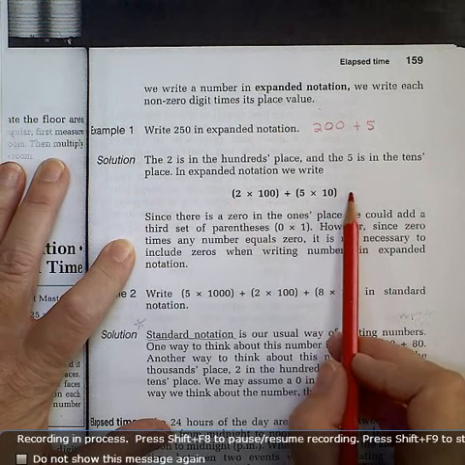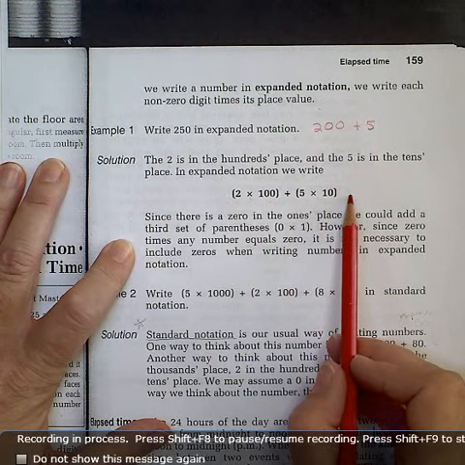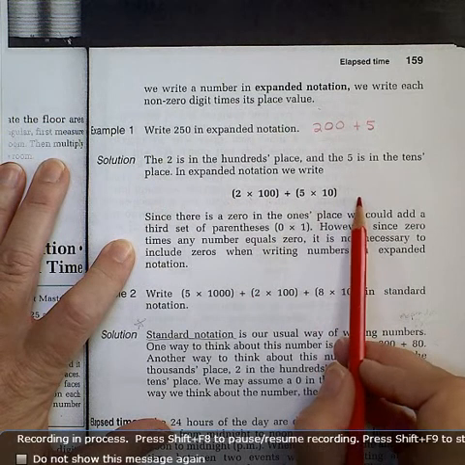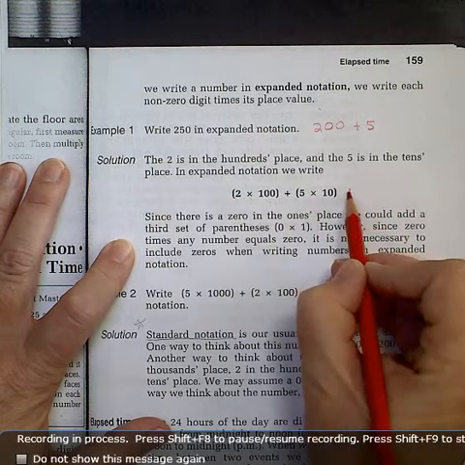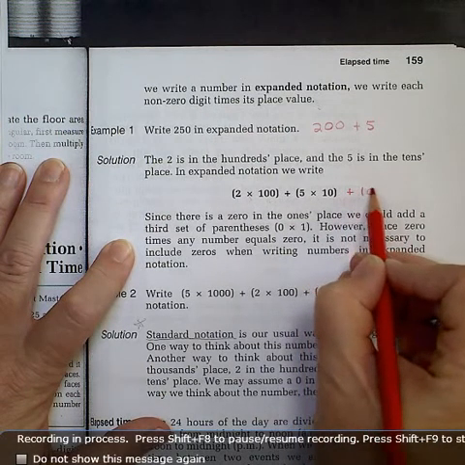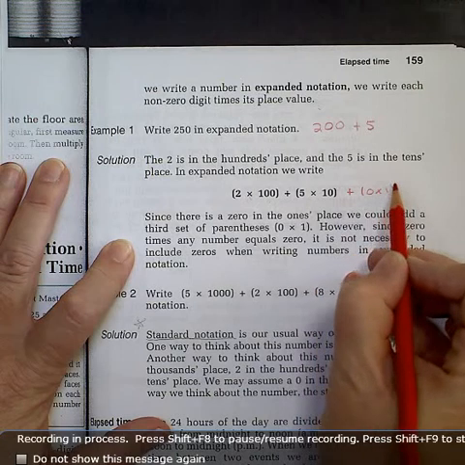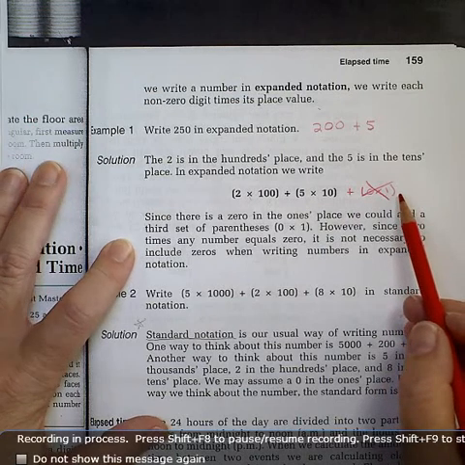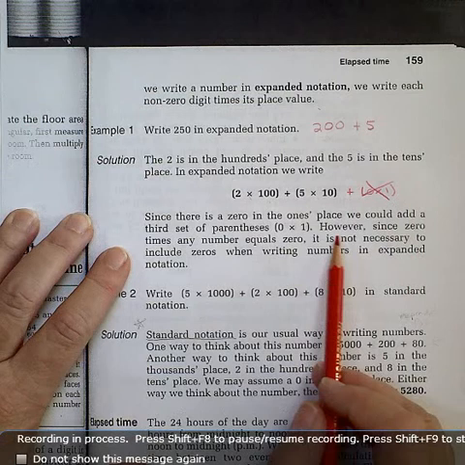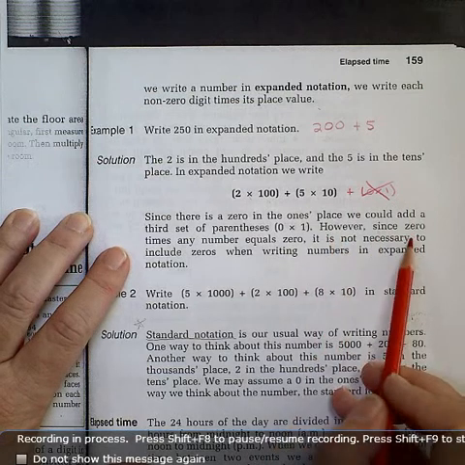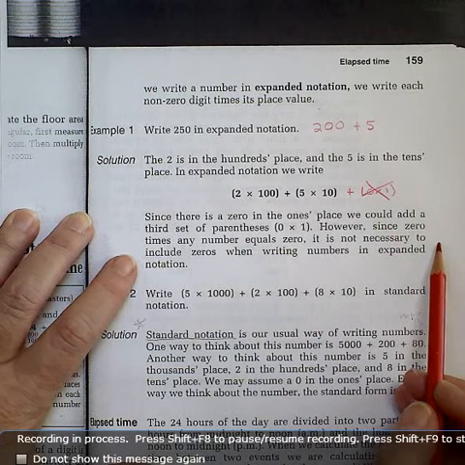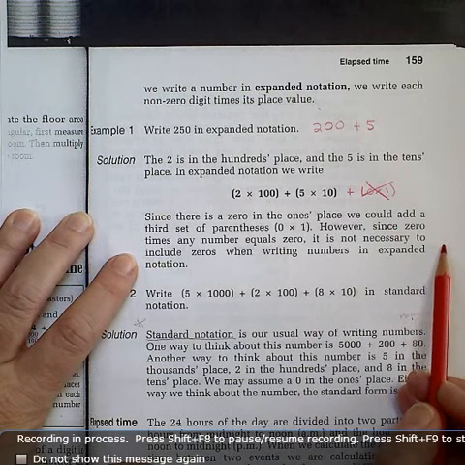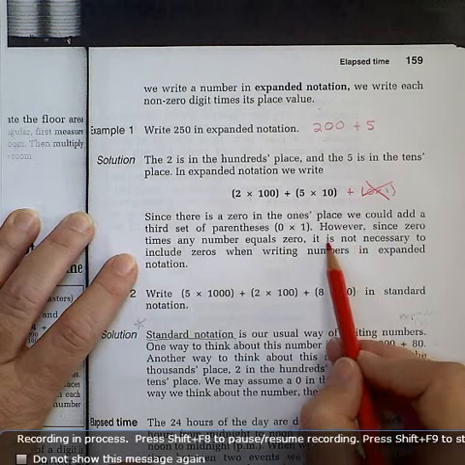You'll notice I've ignored the ones place. That's because in this case, the number in the ones place is a 0, so we can just ignore it. It is not necessary to write plus 0 times 1. We get to just omit it. That's the mathematician's way of doing things a little bit cleaner and simpler. Our book lets us know that, since 0 times any number equals 0, it is not necessary to include zeros when writing numbers in expanded notation. I'm going to underline that.